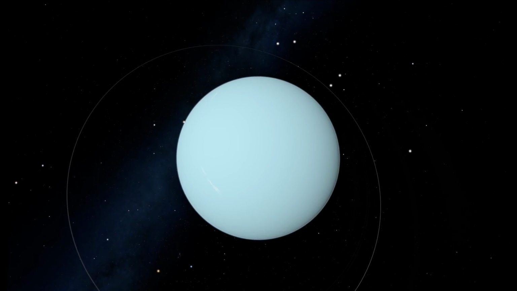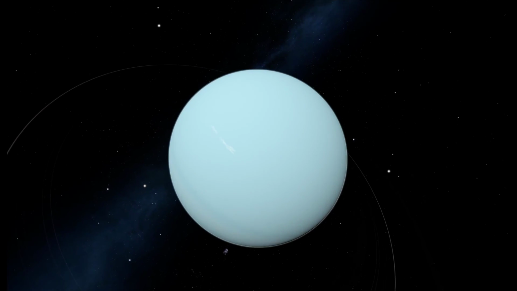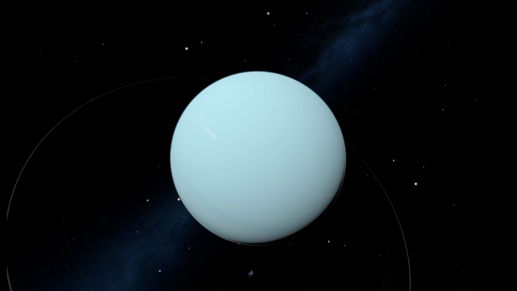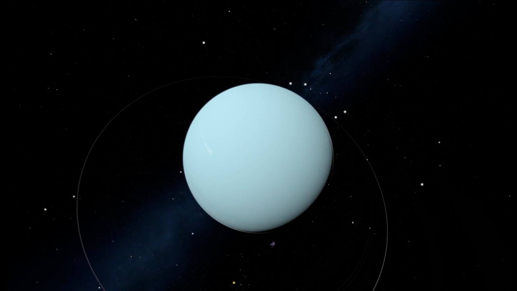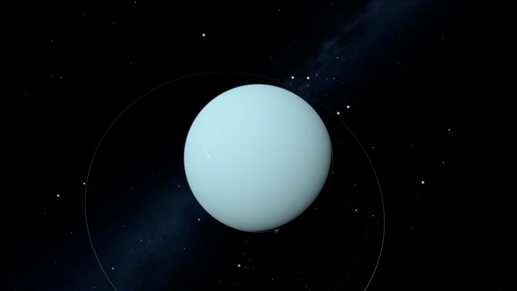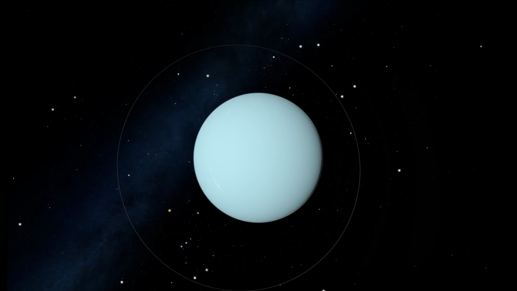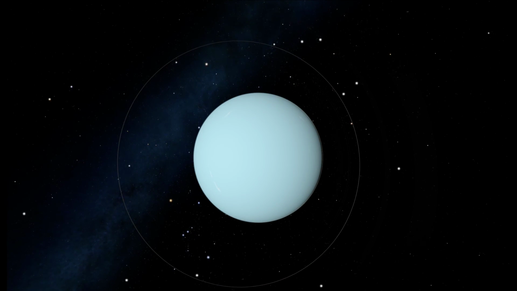Now, we don't know a whole lot about Uranus. It's very bland. It's actually this kind of pale green color, and that's due to mostly the methane that's in its atmosphere. It's nearly 2 billion miles away from the sun. It does have quite a few, oh my gosh, quite a few moons. 27 to be exact.